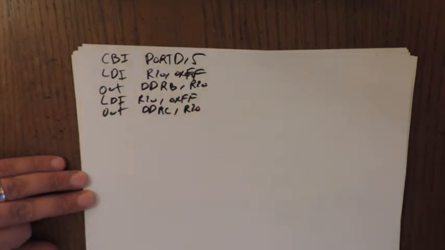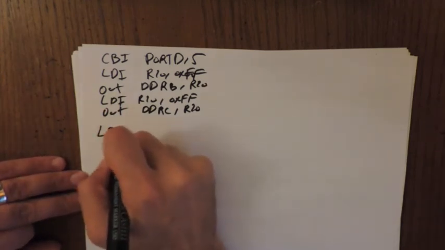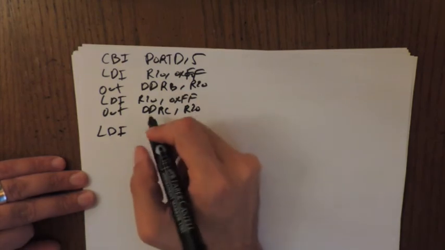So now we have configured the ports as outputs. Now we will start configuring the timer as a counter.